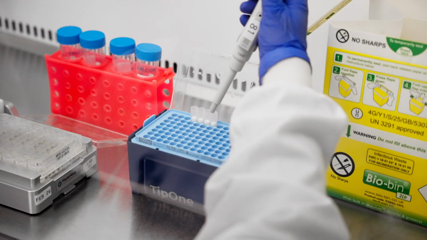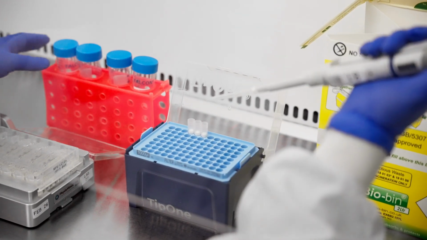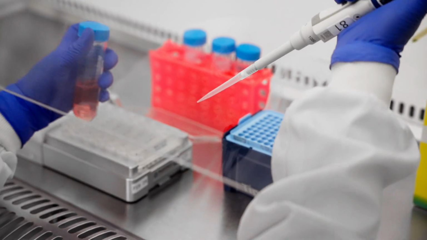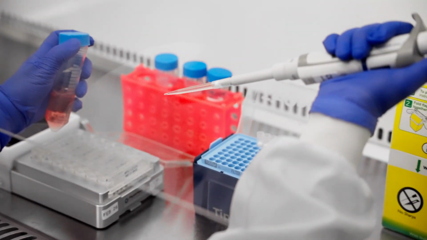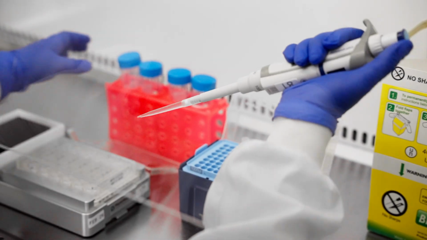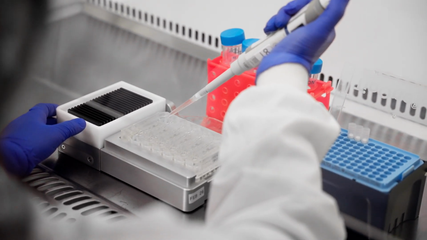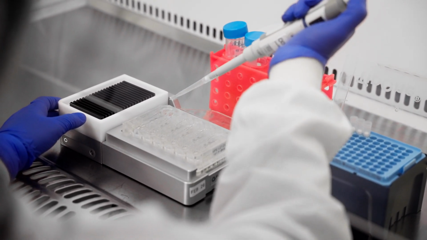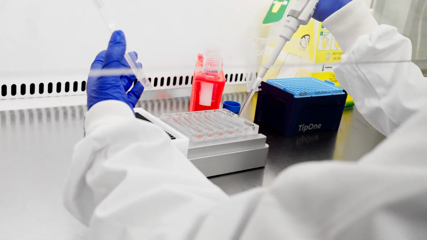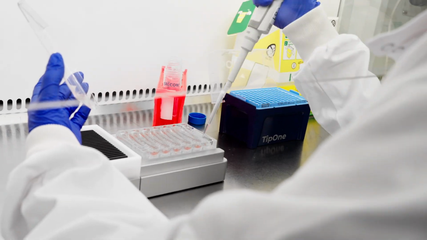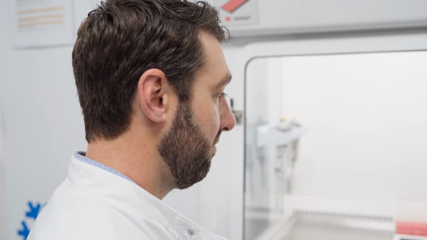So after performing the media exchange cycle, removing any old media, you're able to top up with fresh media containing your compound. To do that, you have to insert your pipette tip at the shallow notch on the liver scaffold, and then slowly pipette the media inside. And that's it. So now your cells have been dosed with the specific concentration of compound you're looking to investigate.